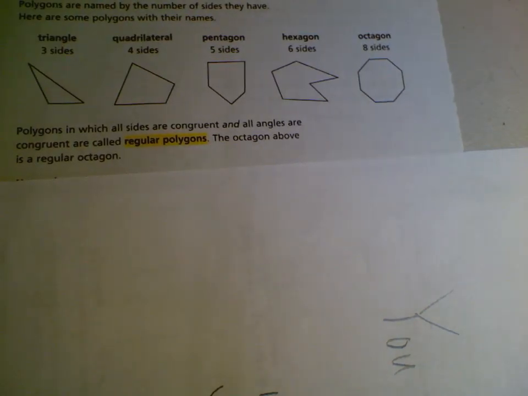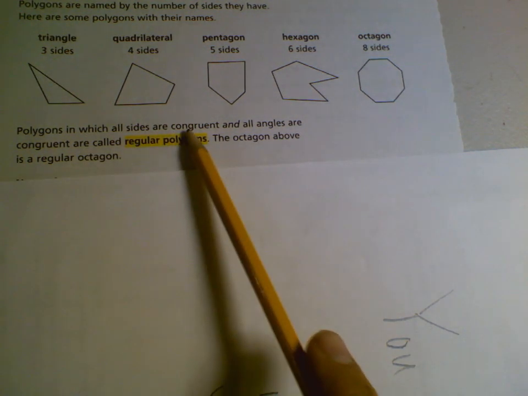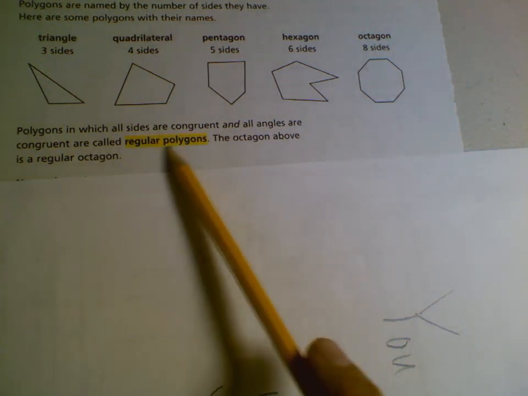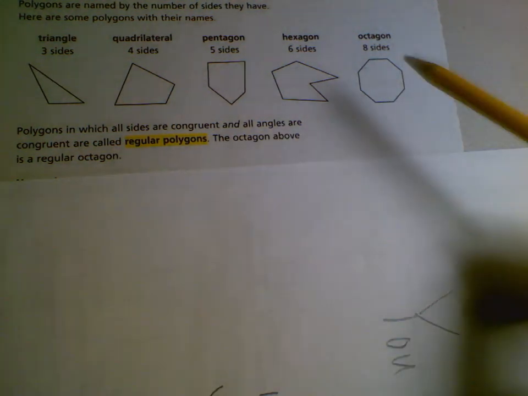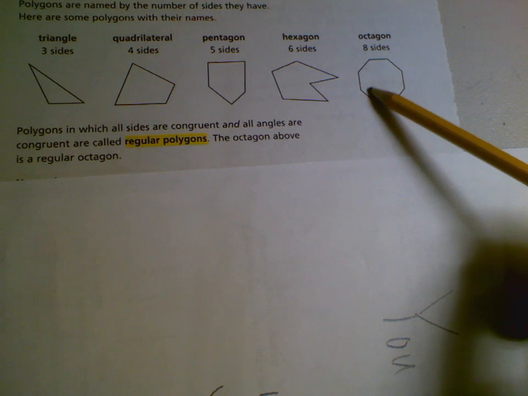So let's take a look at this. Polygons in which all sides are congruent and all angles are congruent are called regular polygons. The octagon above is regular. That's regular because all the angles and all the lines are exactly the same size.